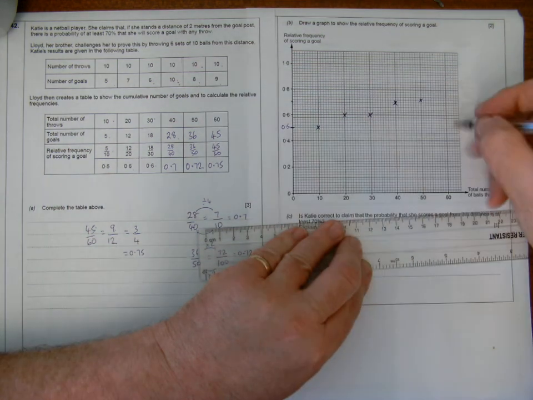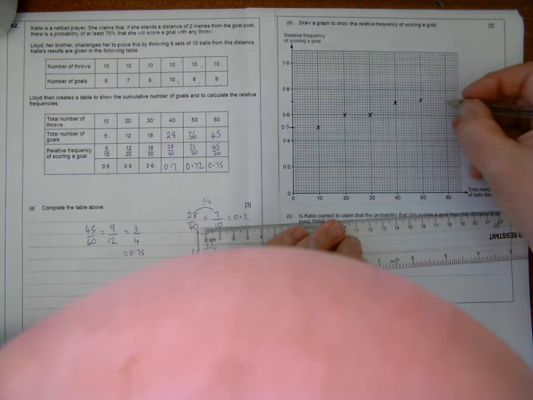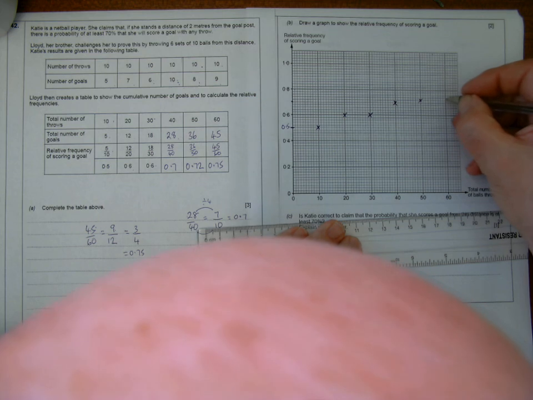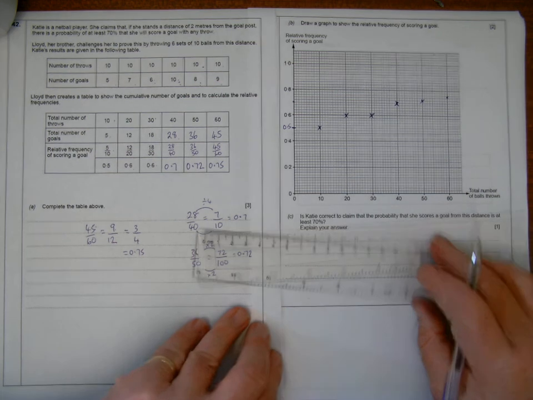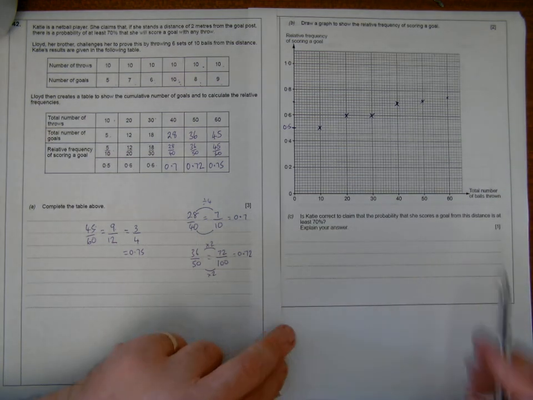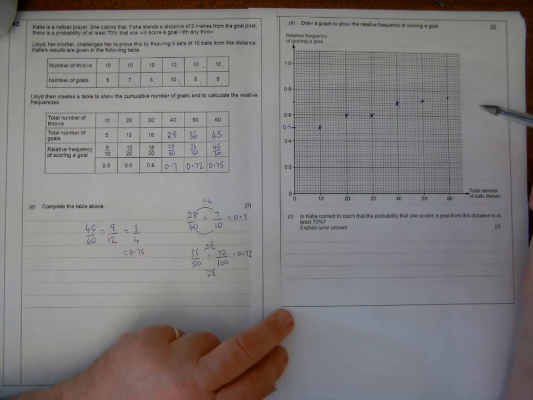And 60 is 0.75, so halfway between 0.74 and 0.76. So that's the relative frequency graph for that.